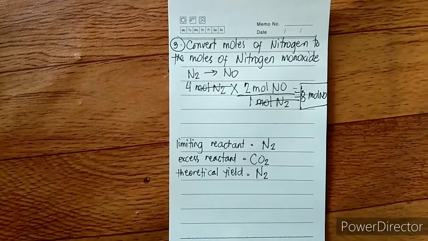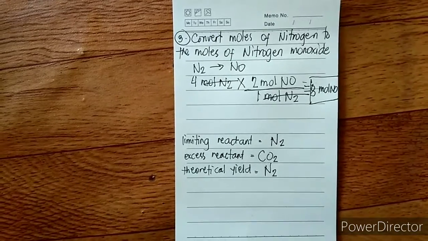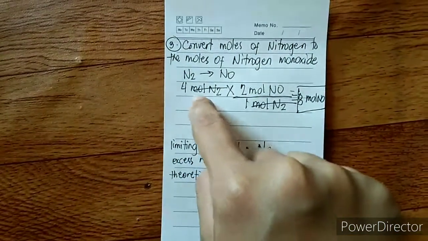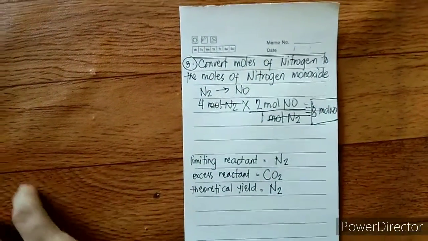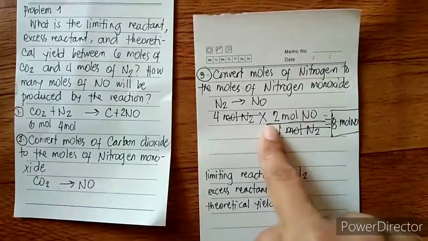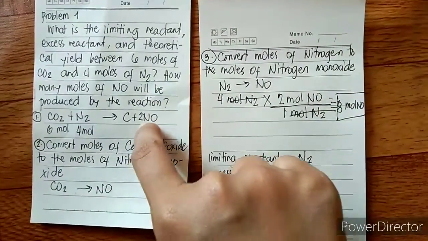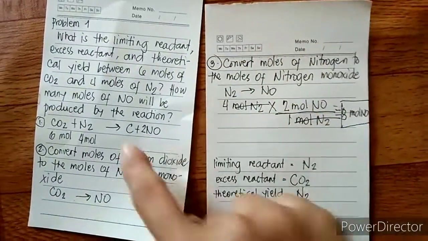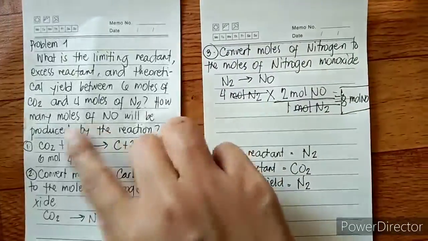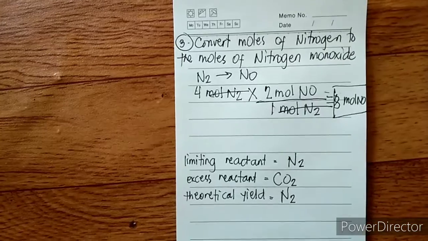So the next step guys is to convert moles of nitrogen to the moles of nitrogen monoxide. So N2 to NO. As you can see here, we have 4 moles of N2, so it came from here. 4 moles of N2 times 2 moles of NO divided by 1 mole of N2. So it is equal to 8 moles of nitrogen monoxide.